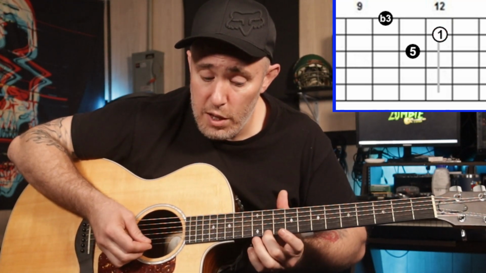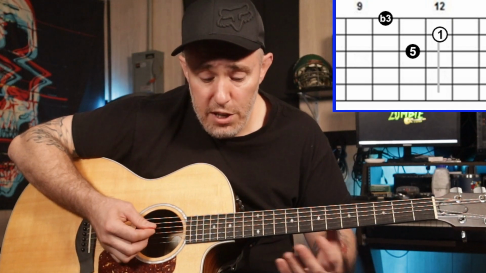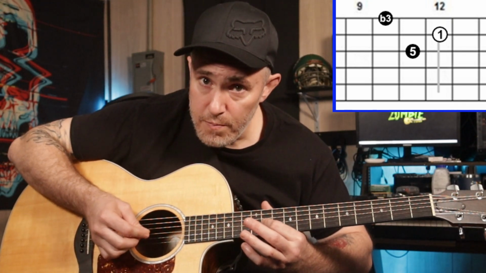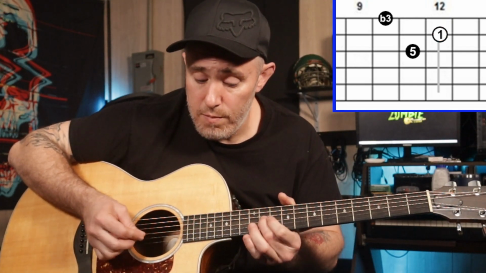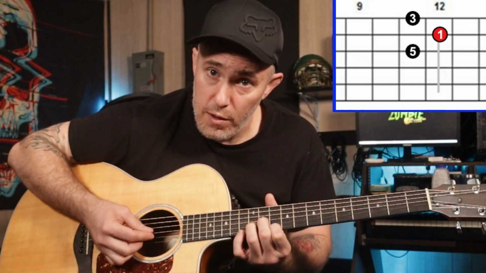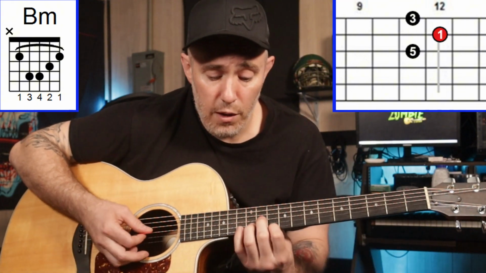This is your B minor chord. So if you know that this is your root, and you know that the note that's getting changed between major and minor is on the high E string, process of elimination tells you that this is the 5th. All right, so root, 3rd, 5th. Root, minor 3rd, 5th. B major, B minor.